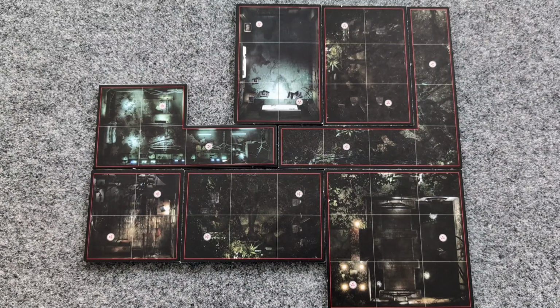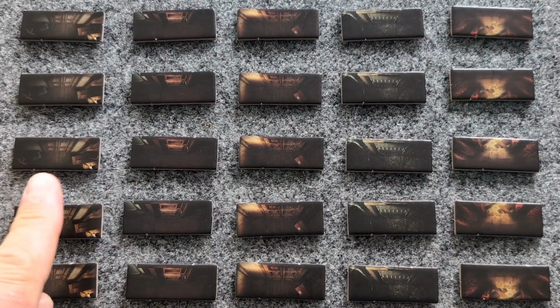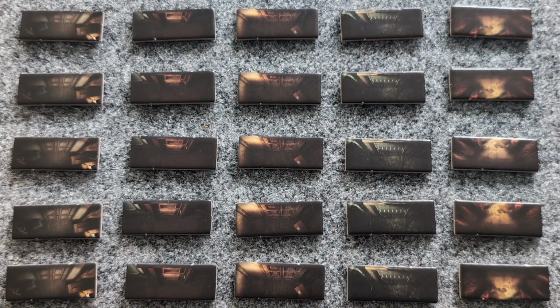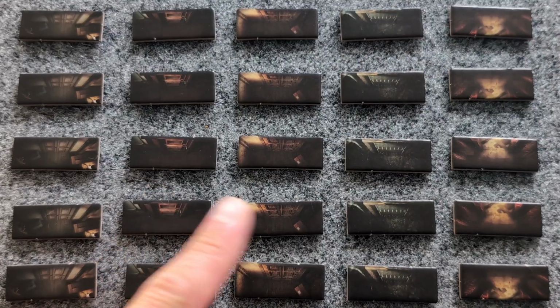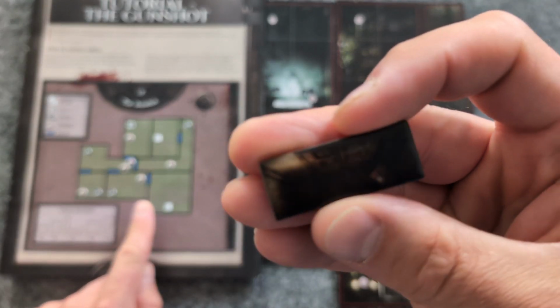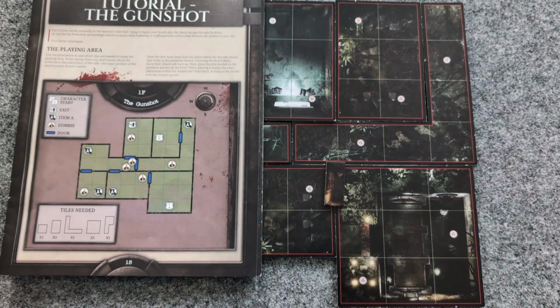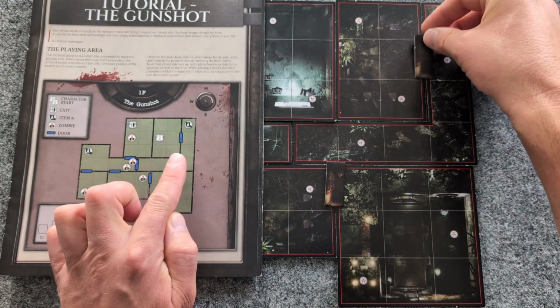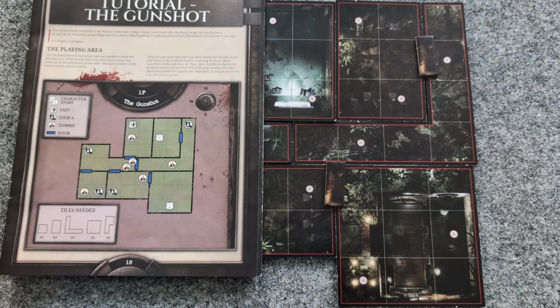Next, let's place doors. The game comes with 20 doorway tokens and 8 archway tokens. For our scenario setup, we will be using only door tokens. When placing a doorway, be sure to place it in the closed position, and place a door token with its closed side up in each position marked with a blue rectangle.